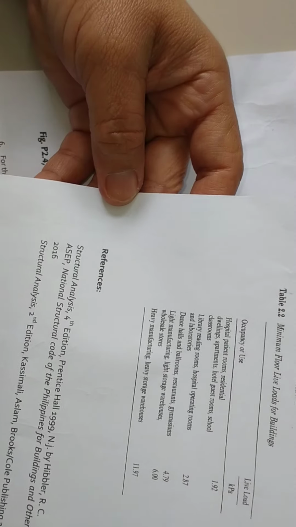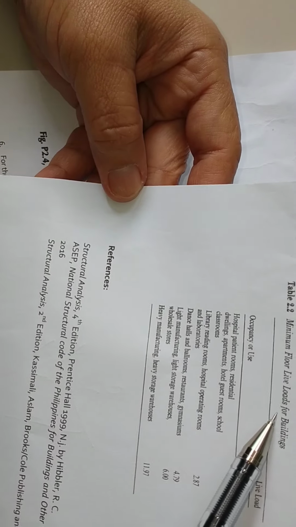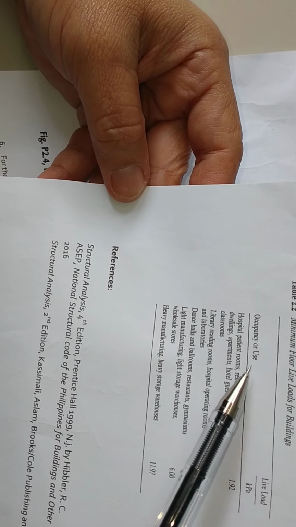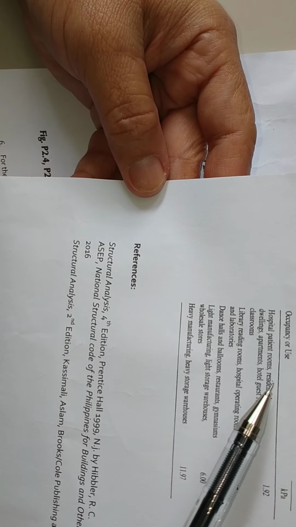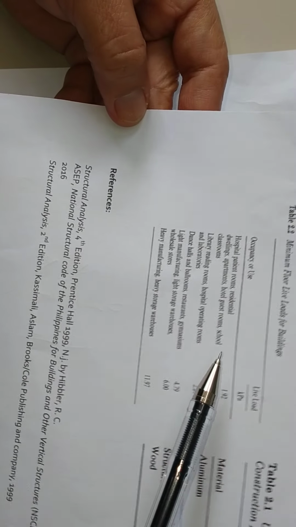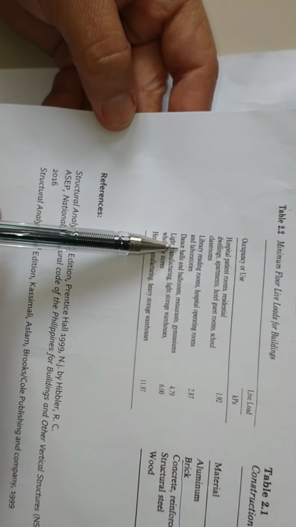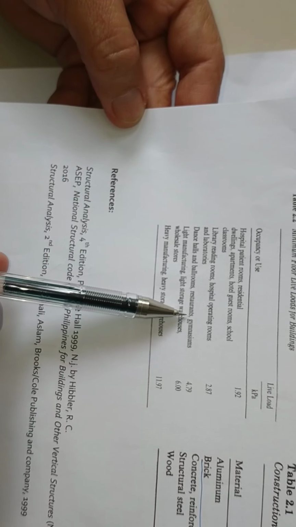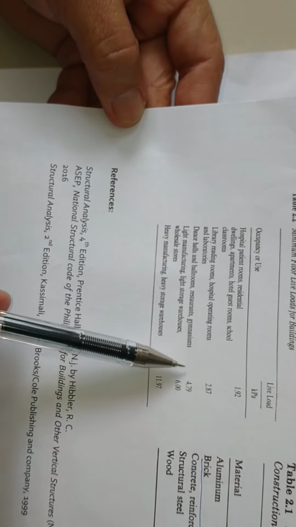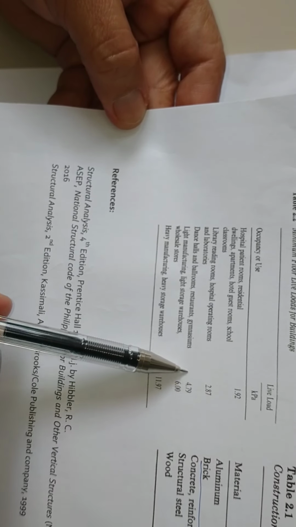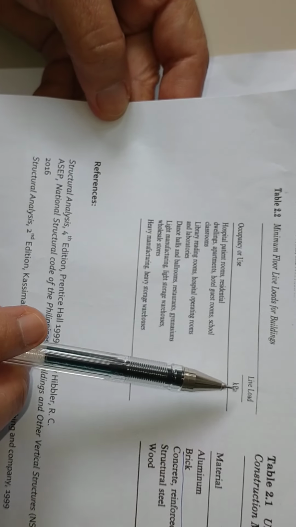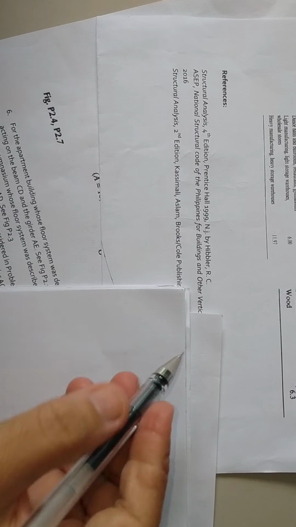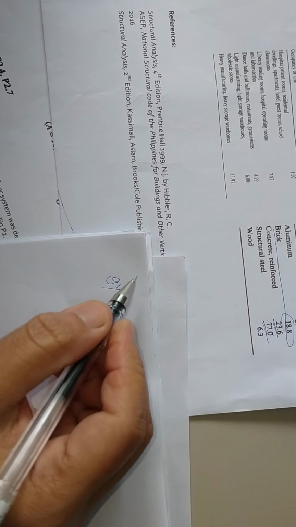From the table, we have the tabulation of assigned live loads, depends on the occupancy. So for gymnasium, ito siya: dance halls and ballrooms, restaurants, gymnasium, 4.79 ang given. Ang unit, kilopascal. Gymnasium.